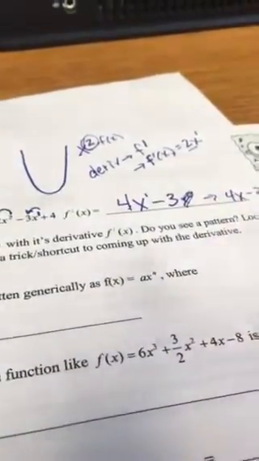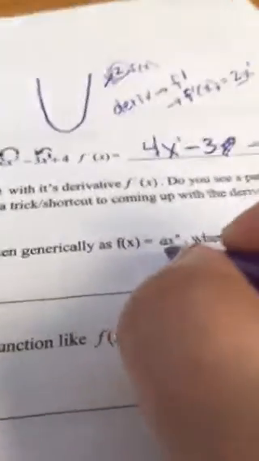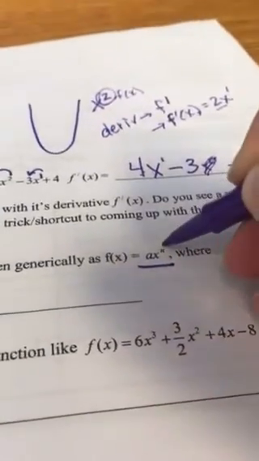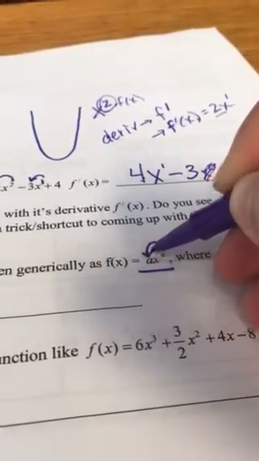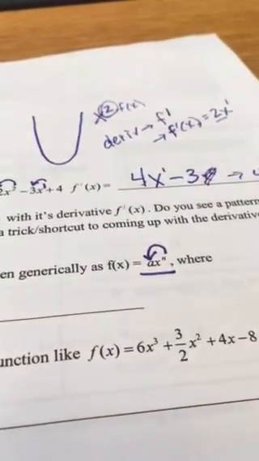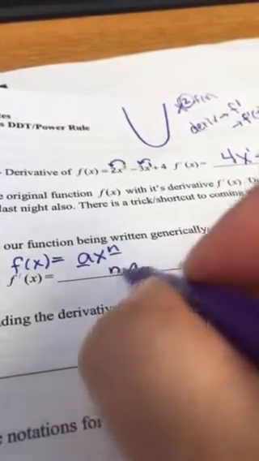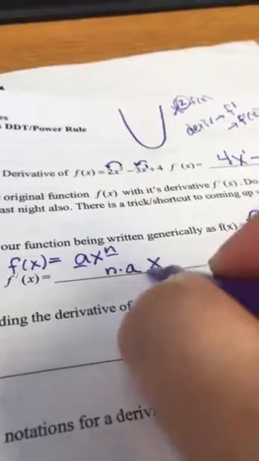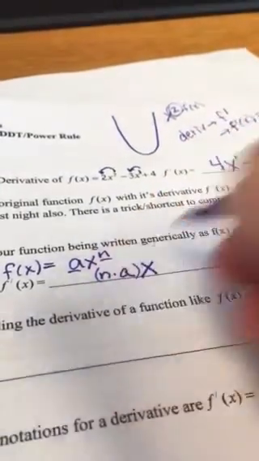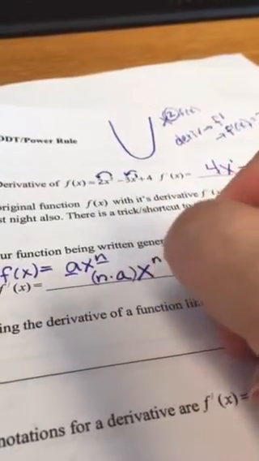To go through the power rule, if I have a function like this, I take whatever the exponent is and multiply it by the front number, the coefficient. So if f of x is a x to the n, where a and n are numbers, you do n times a for your new coefficient, you have x, and then you subtract the degree by 1.